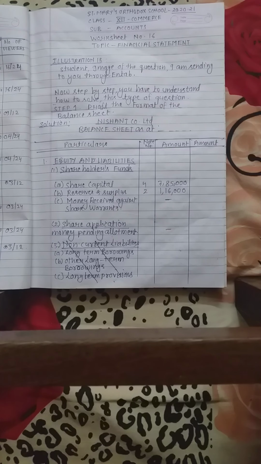Keep in mind, without noticing the other figures, you have to draft the format of the balance sheet as it is provided in Section 3, Schedule 3, and I have already sent you the draft of the same. You have to start it and simply draw it.